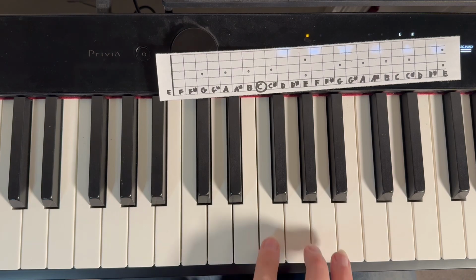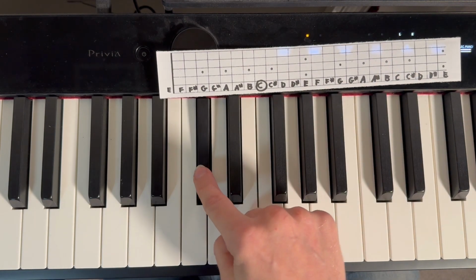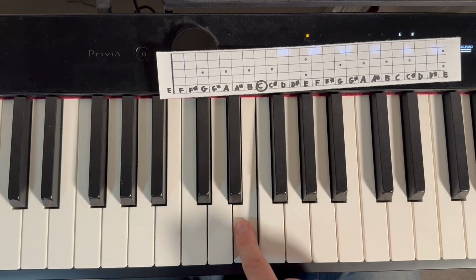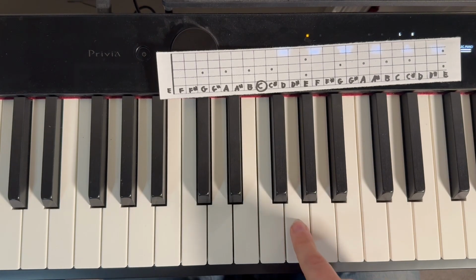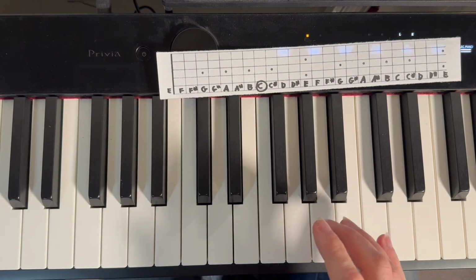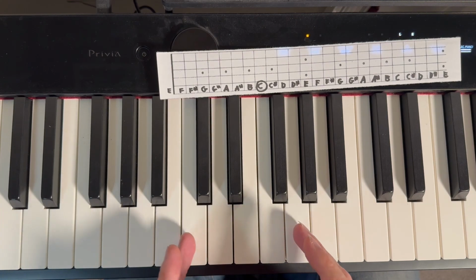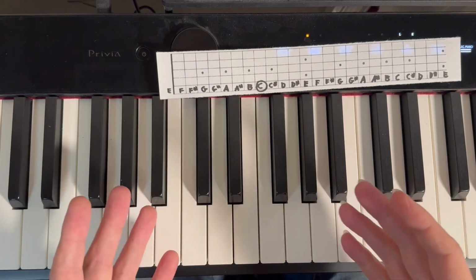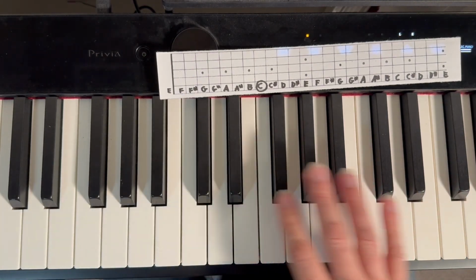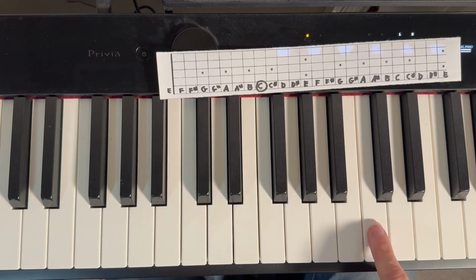What about the fifth? That's a little more complicated. That's the G right here. Okay, half step, whole step, half step, whole step, half step, whole step, half step. So the G is 3 whole steps and a half step away. So the interval between the root and the fifth would be 3 whole steps and a half step. That will work for any other note in the scale. It'll also work for the next root.